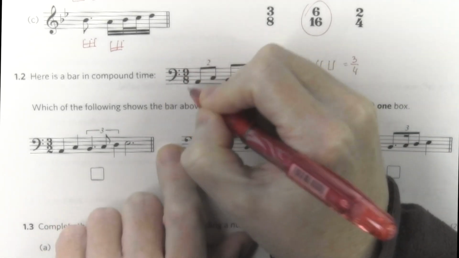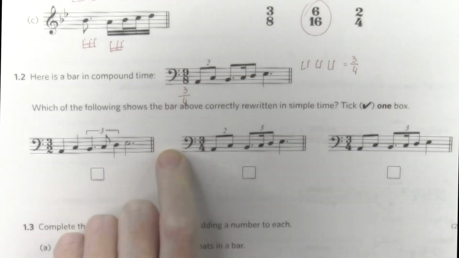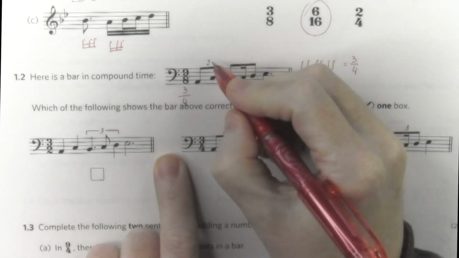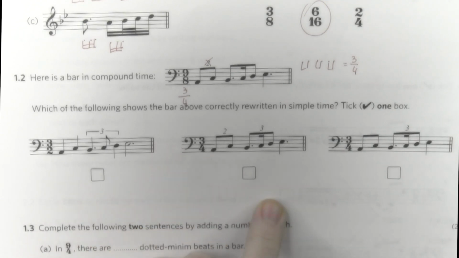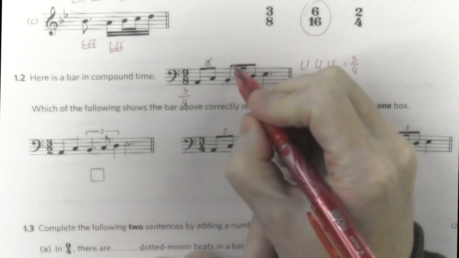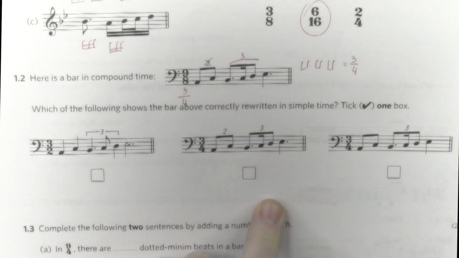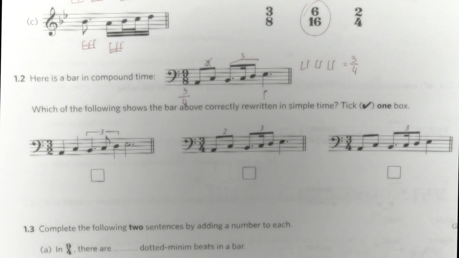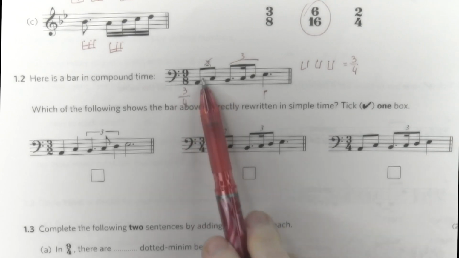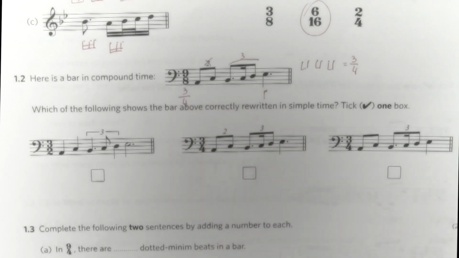So we have 3/4 here. Then 2 in the space of 2. We just cross this out. We have 3 in the space of 2, so we need to put a triplet sign, and the crotchet becomes a simple crotchet. So, where do we have 3/4, 2 quavers, a triplet, and a crotchet?